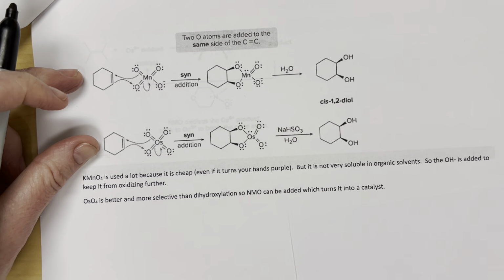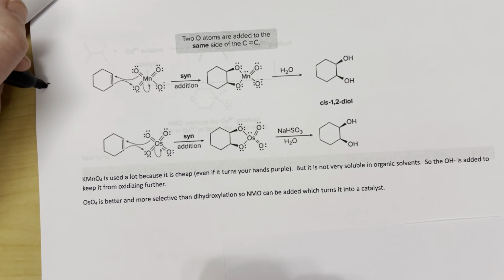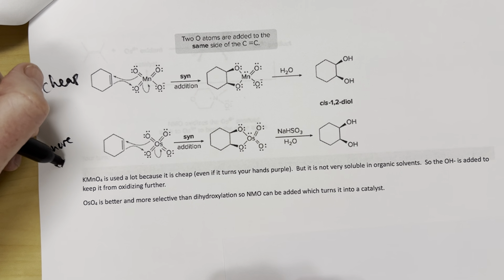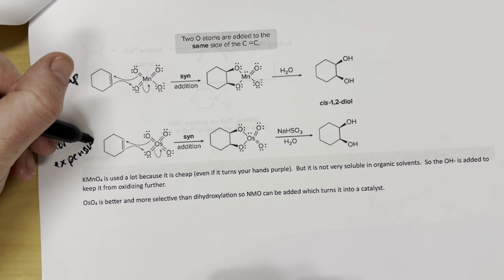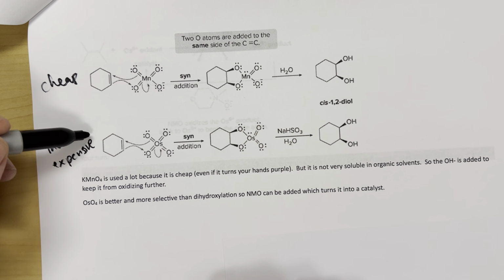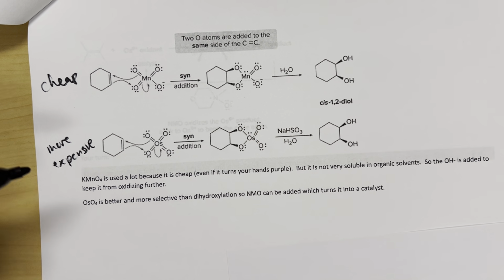Again, these are two different methods. This is just the cheaper one, and this is the more expensive. This is also more selective, and that's why this is used in really important reactions.